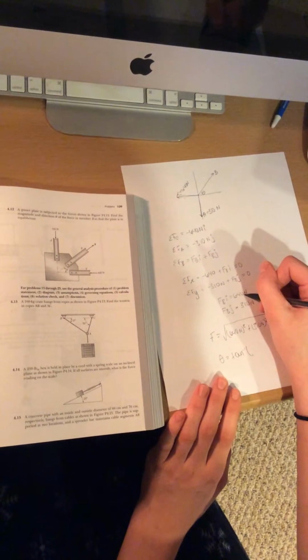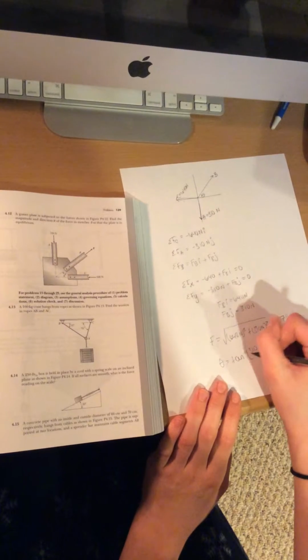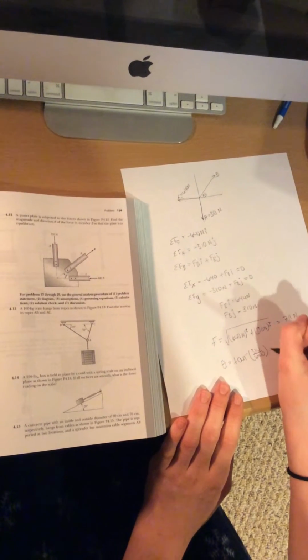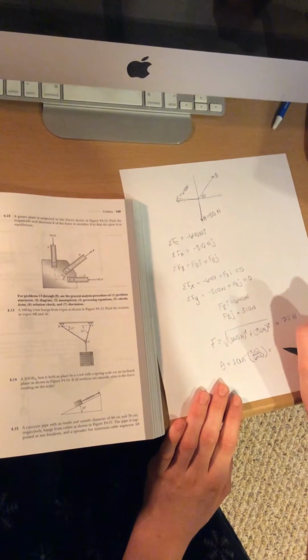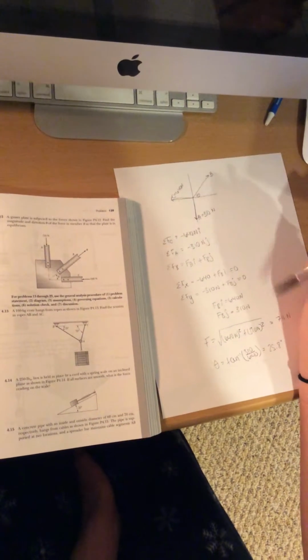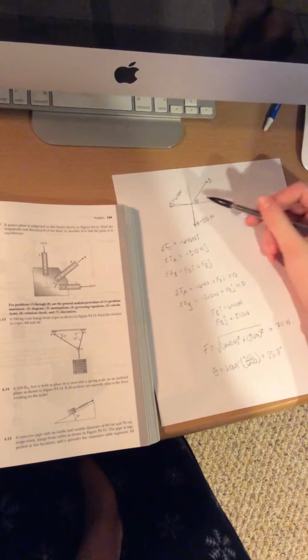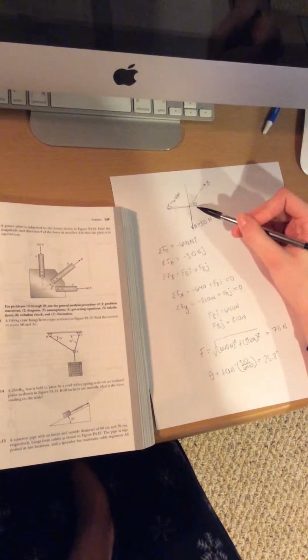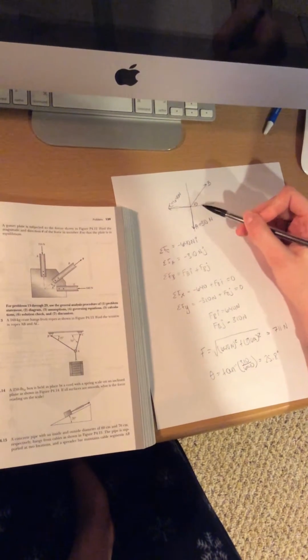And now, to find the angle, remember we have to do the inverse tangent of the y component divided by the x component. And it always has to be in that order, don't forget. And so we have the angle theta equals 25.8 degrees. So overall, we see that the force is 711 newtons at an angle 25.8 degrees from the x-axis.